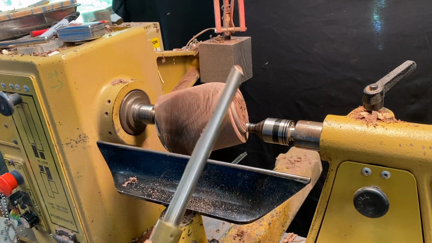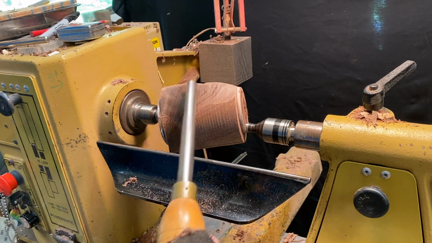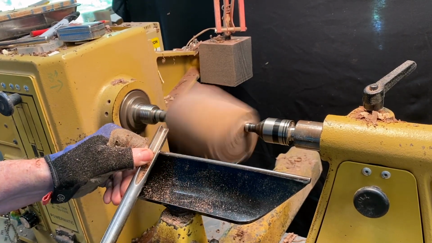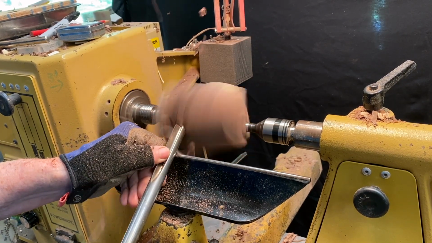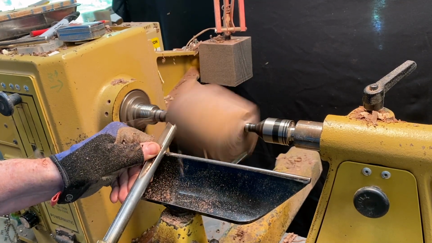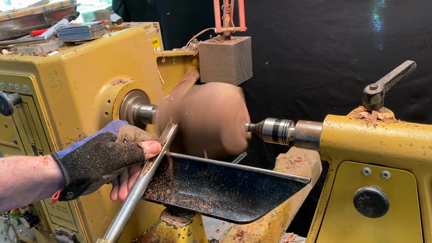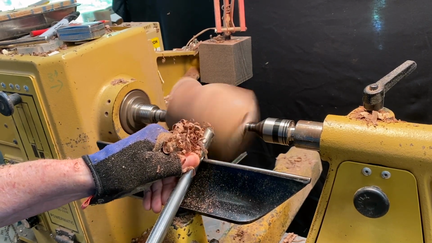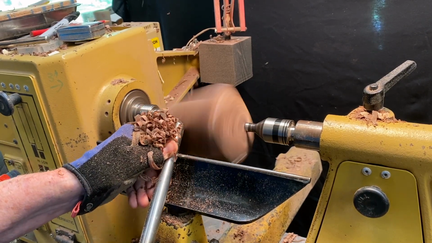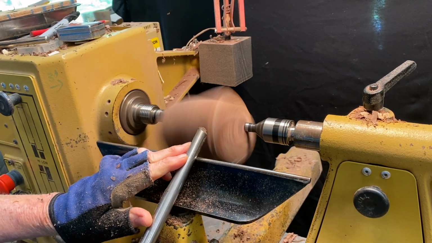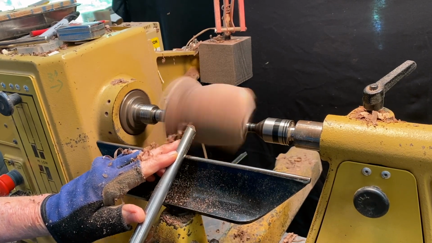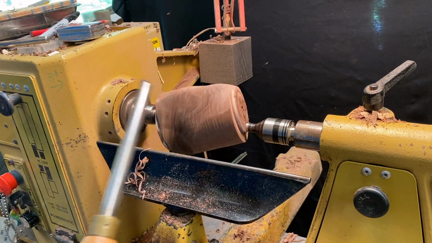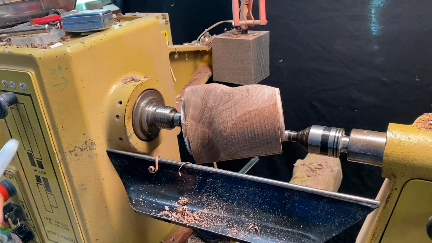So I've kissed that, and now I've started the cove, and I need to make a nice gentle curved bead that curves into that top. So it's developing. Well, I have refined that cut just a little more.